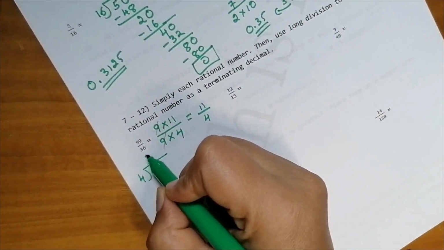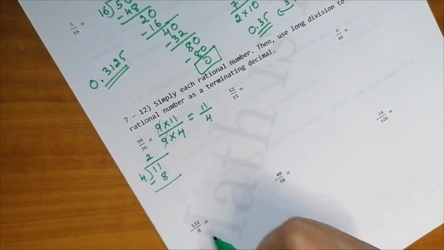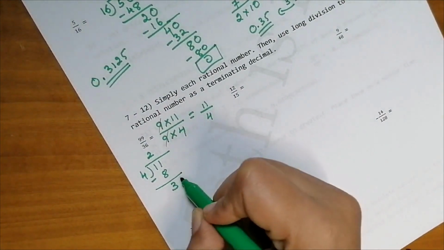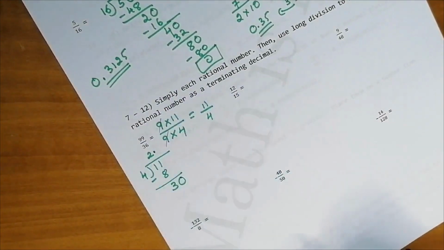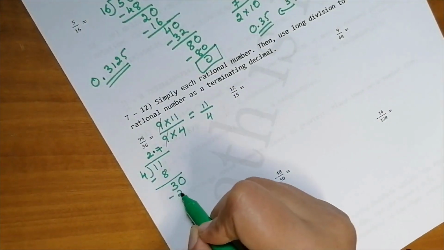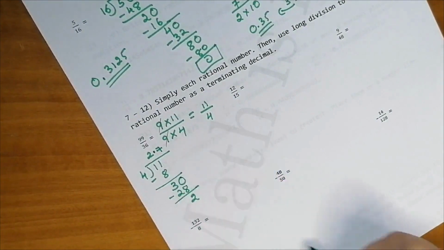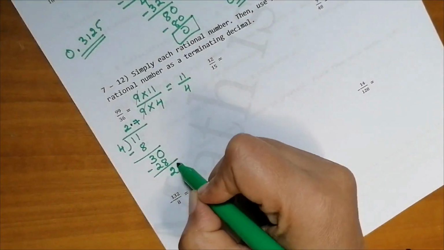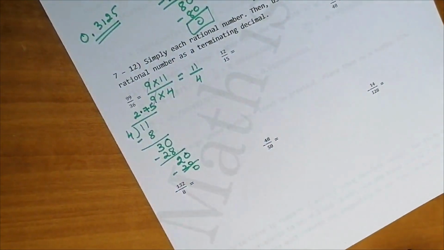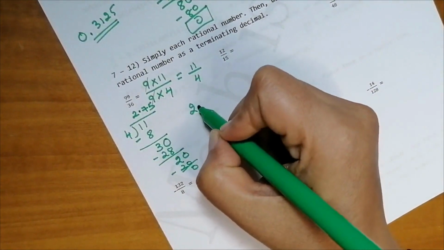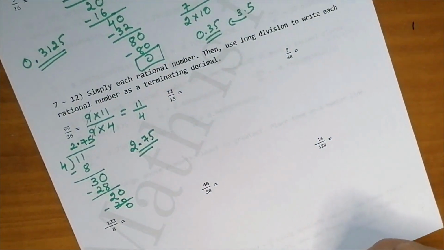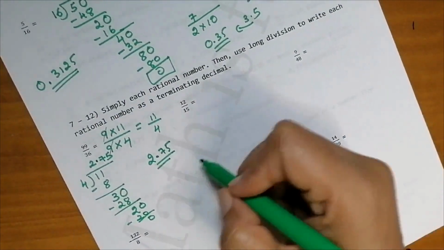So 4 times 2 gives us 8. This leaves us with 3. We put 0 here and a decimal point here, right? 4 times 7 is 28, with remainder 2 here. We put 0, and this is 4 times 5, and it terminates, right? So the answer is 2.75. That's how you have to do the rest of the sums over here.